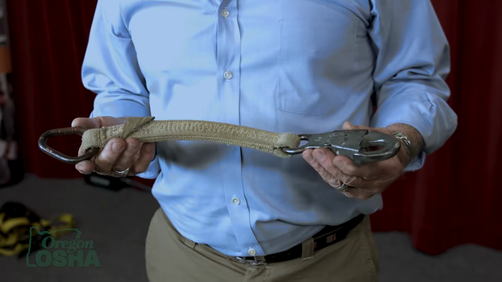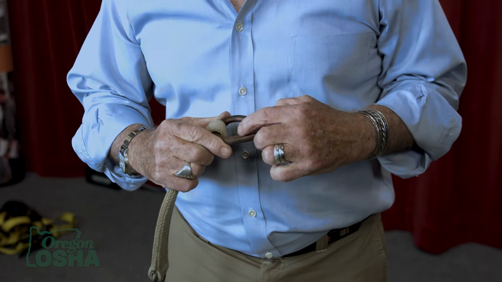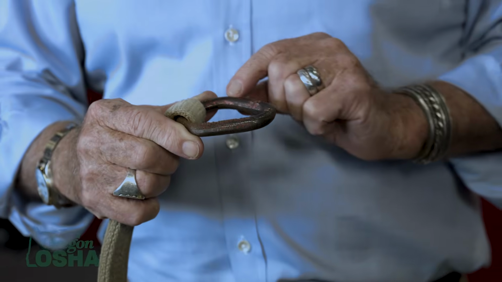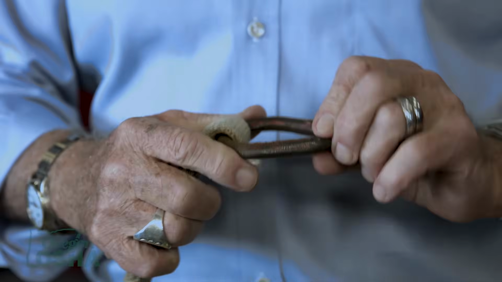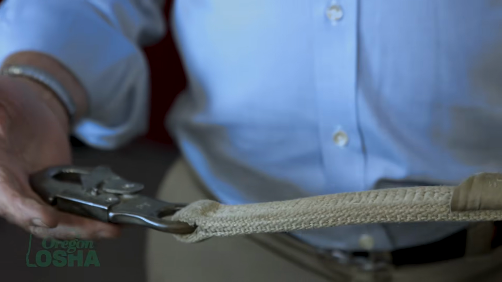Legitimate components, 5,000 pound snap hook. When you look at this one right here, down here, it tells you this end is worth 1,800 pounds. But it is not fall protection equipment. It's an industrial fastener that somebody has sewed in to make a lanyard extension.